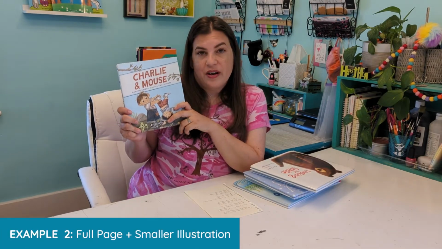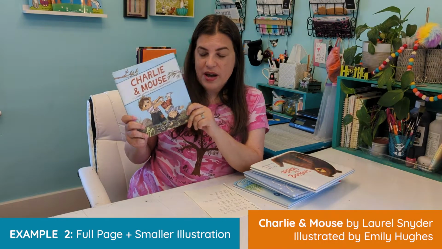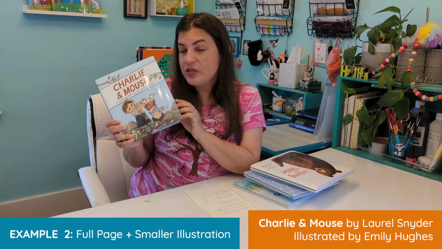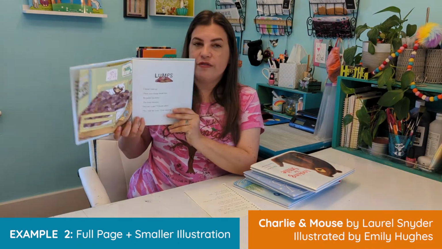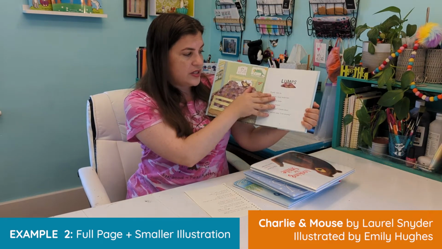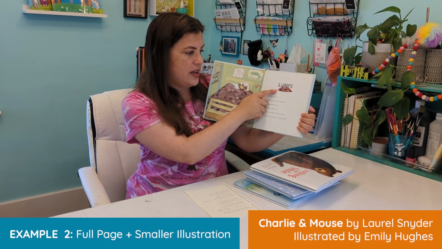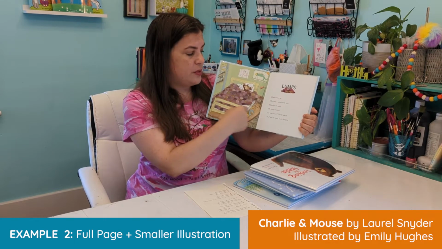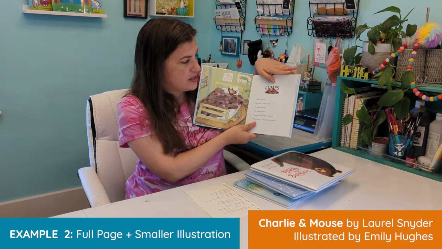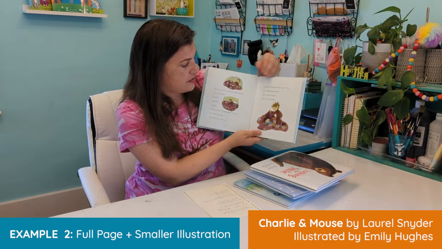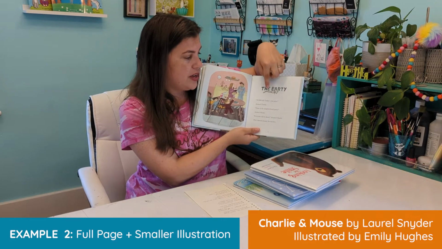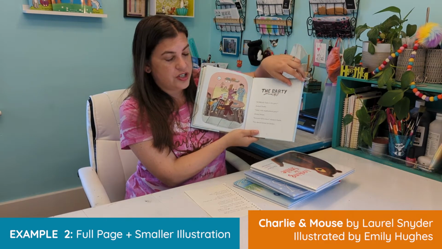My next example of a layout idea is from Charlie and the Mouse, and this is by Laurel Snyder and illustrated by Emily Hughes. In this book, we have a lot of pages with a full page image on one side, and then on the other side is blank with text, but the neat thing is that there's an item of some sort, like from the page before it, or an item that's kind of referencing what's coming up. So that is in this book a lot, and I just think it's really cool to have that little extra thing. Here's another example where the main image is on this page, but then we have this little illustration here.